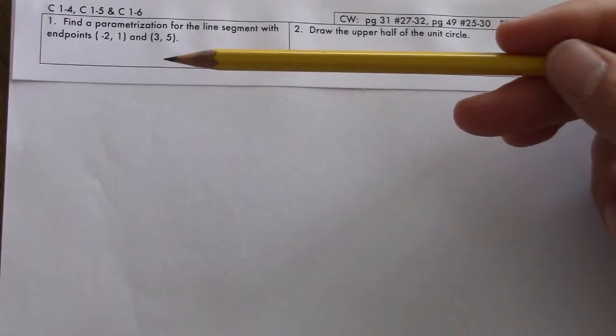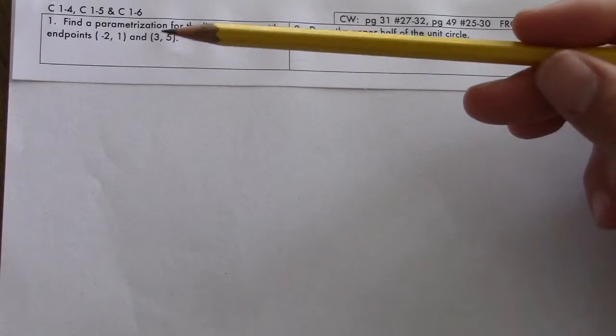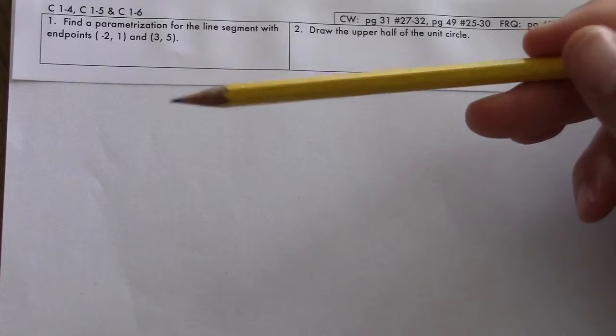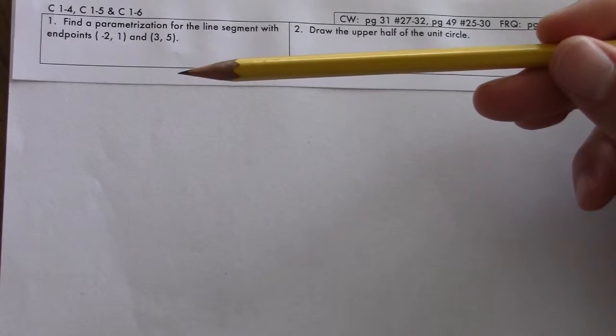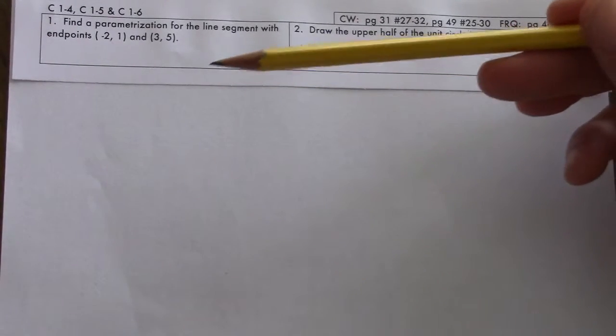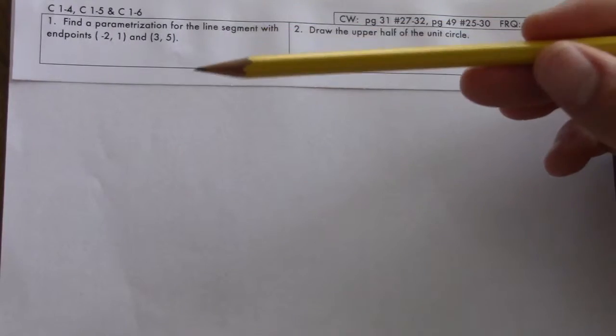And I'm going to do this in 2 ways, and I guess it depends on your preference for which you like better. But I just want to present it 2 ways so you can see how multiple answers could result from this.